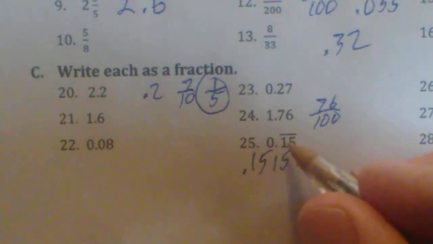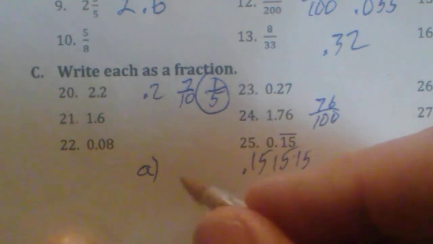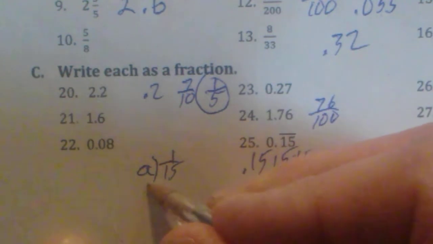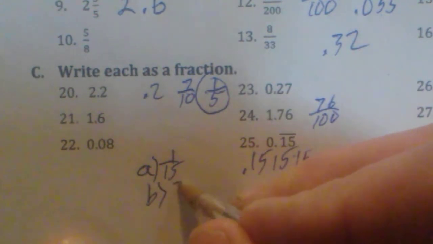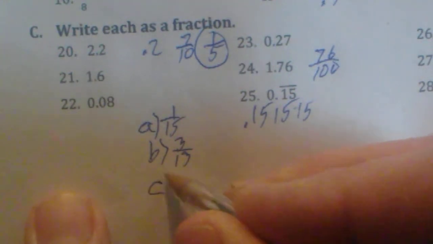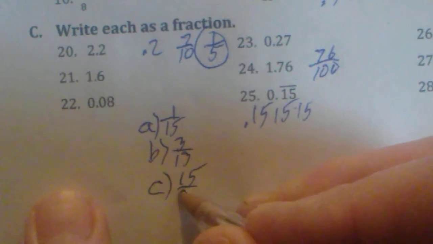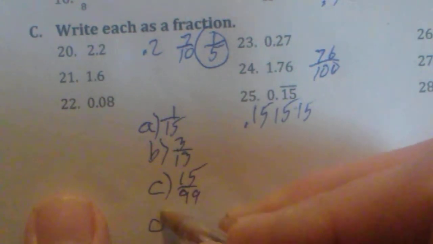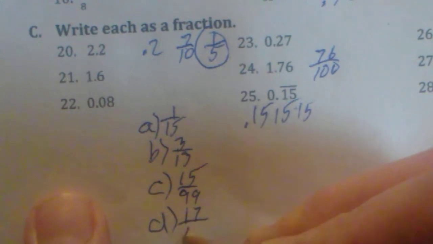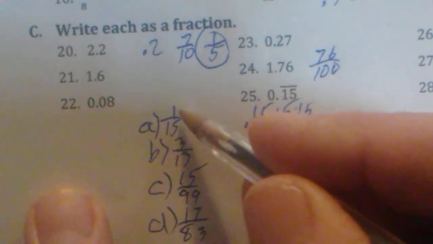On this one, which is really hard, let's say A is 1/15, B is 3/13, C is 15/99, D is 17/83. You just plug these into your calculator.